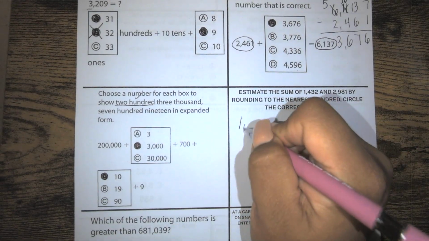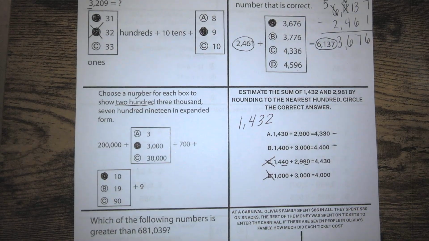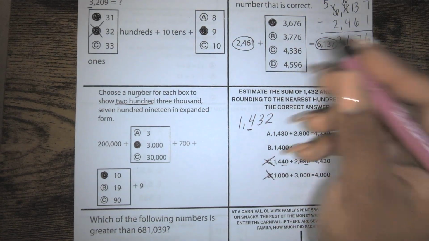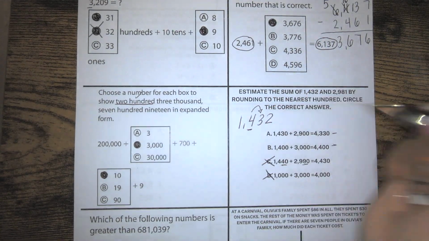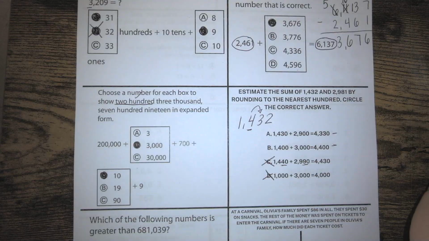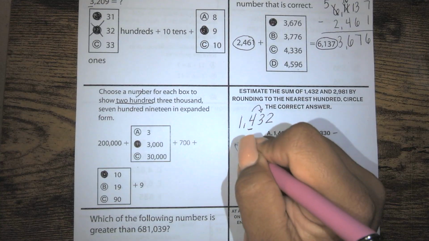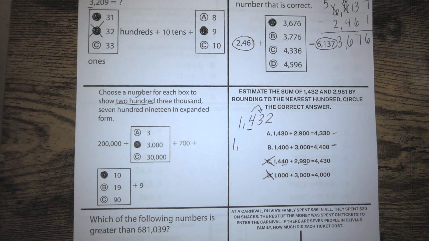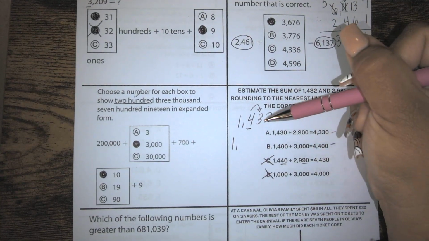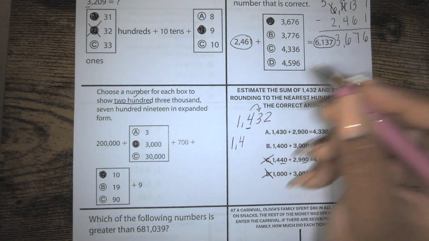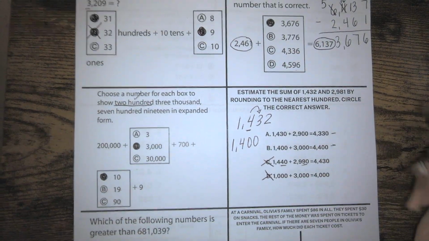So 1,432 rounded to the nearest hundred. I'm going to underline the hundreds place. I'm going to draw my arrow. 5 or more rounds up. Less than 5 stays. The 1,000 is going to stay the same. What's going to happen to the 4? Is it going to round up or is it going to stay the same? Stay the same, and everything else becomes what? Zeros.